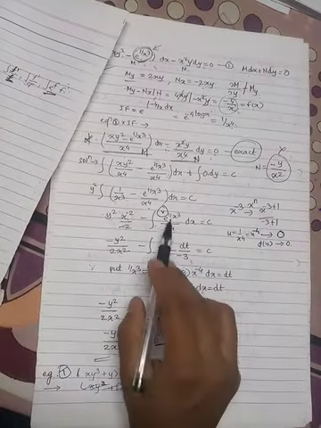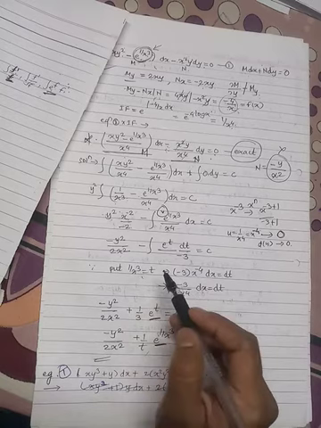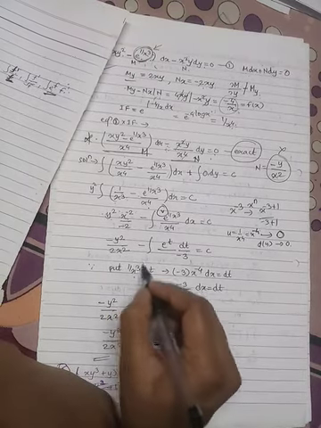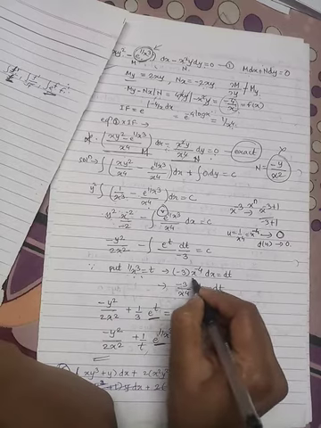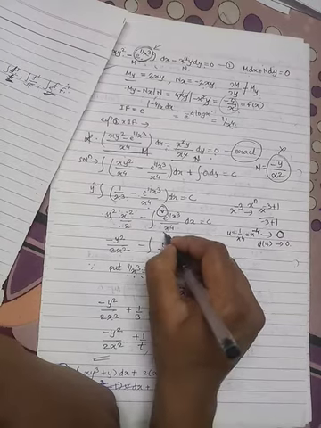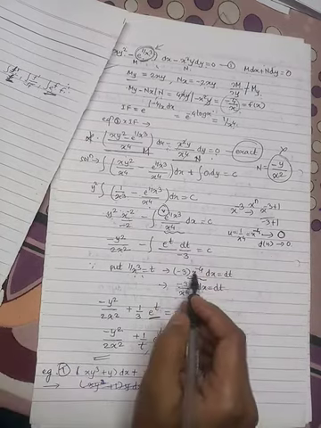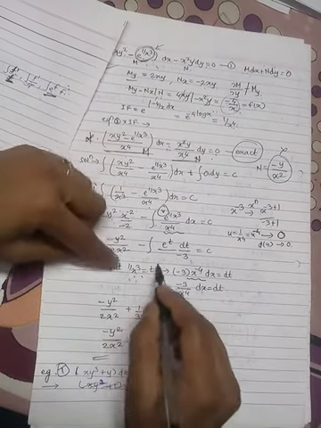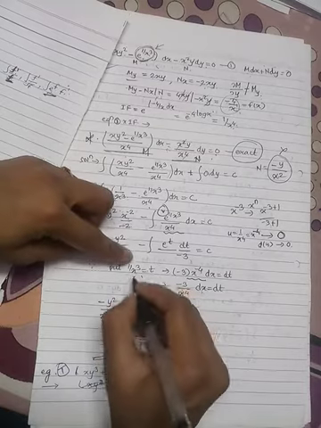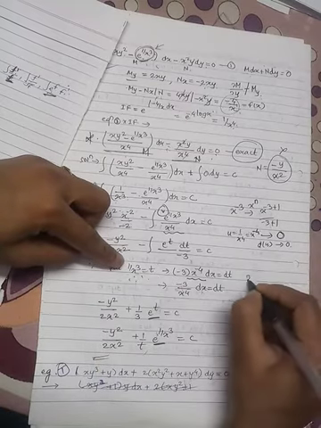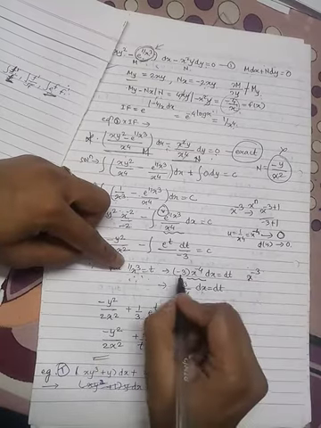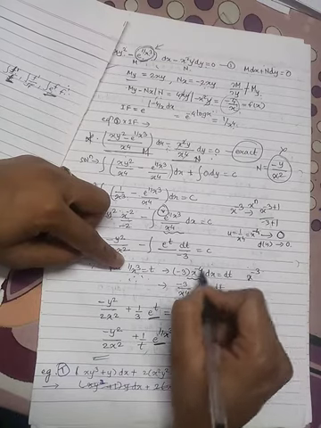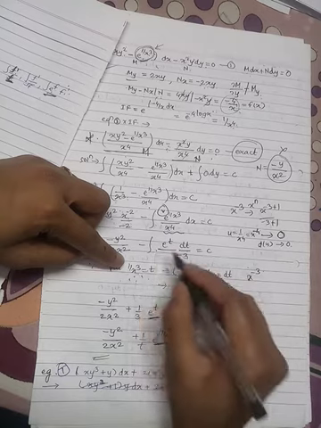So substitution: put 1 upon x cube equal to t. Why are we using t equal to 1 upon x cube? Because after taking the derivative, whatever variable term we get should also be present in the substitution, so that your substitution will be correct. So put 1 upon x cube equal to t, and take the derivative on both sides. 1 upon x cube means x raised to minus 3. X raised to minus 3 derivative is minus 3 x raised to minus 3 minus 1, that is minus 4, dx. This is your substitution method in integration.